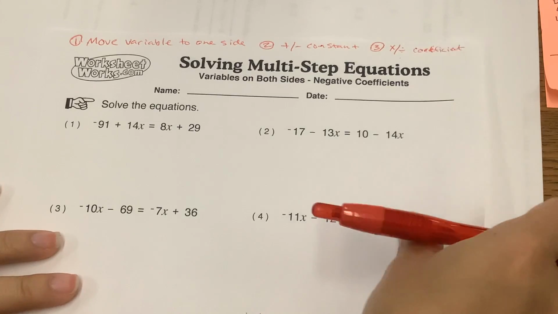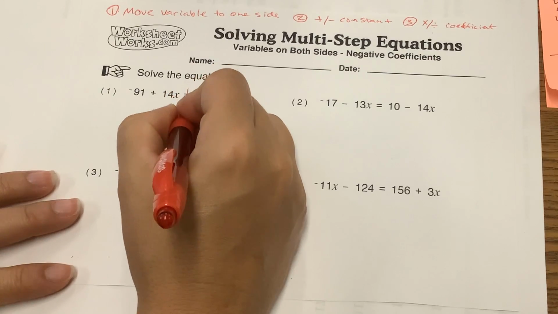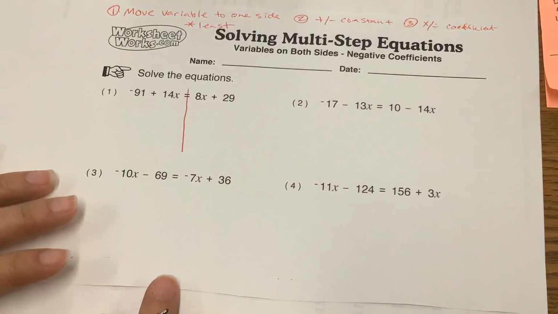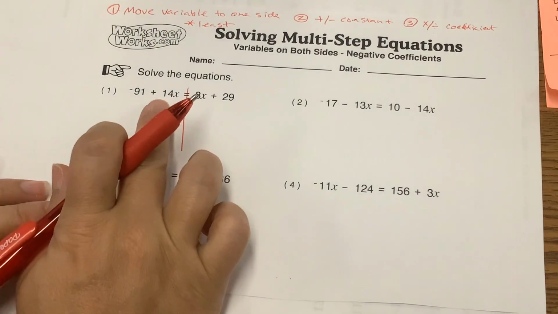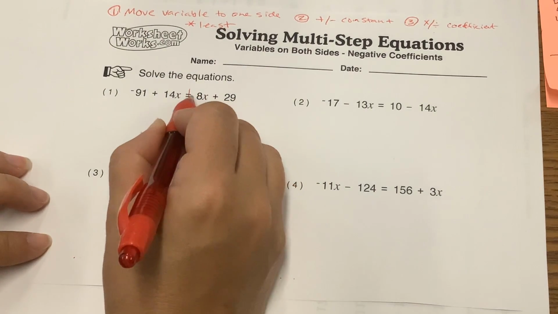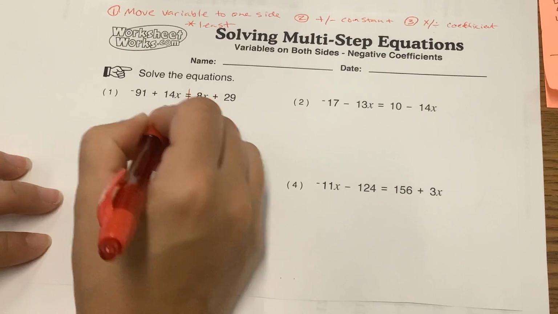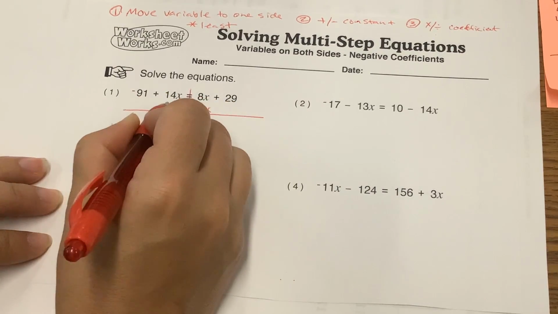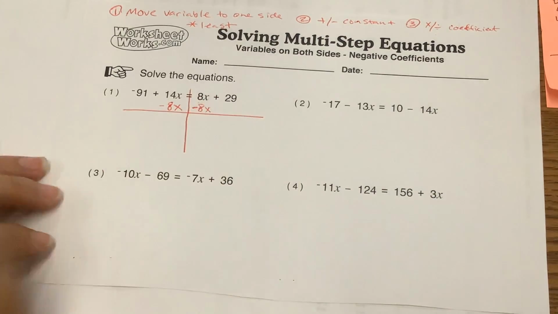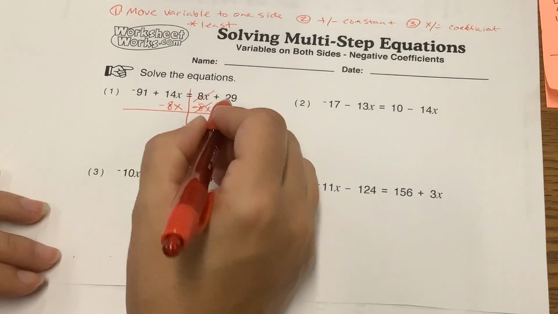Okay, so number one, you do have a variable on both sides, so you do need to move the variable, and we always move the least variable. Okay, and so which one is least, 14x or 8x? 8x, and so this is understood to be positive because there's not a symbol in front of it. So the inverse would be subtraction or a negative. So minus 8x under itself and under its like term on the other side. We have to put it under another x term. Okay, so opposites cancel. That's why we did the inverse. 29 comes down.